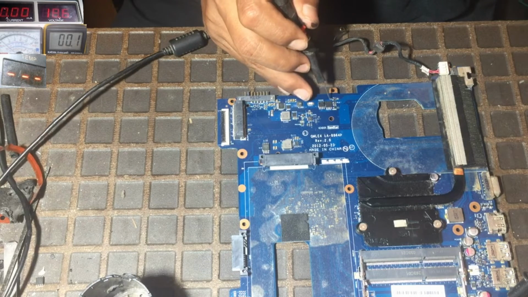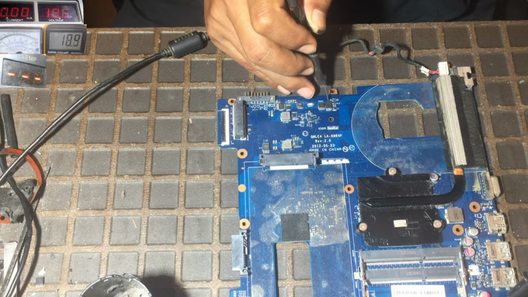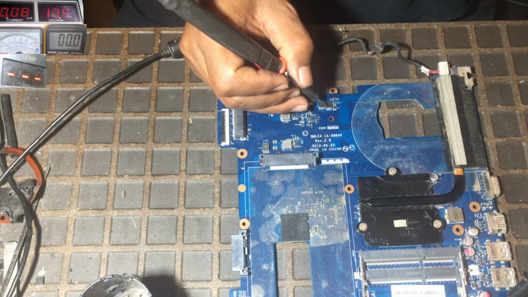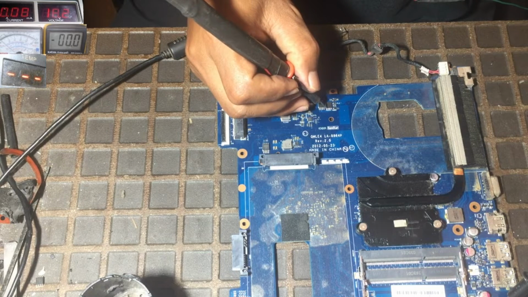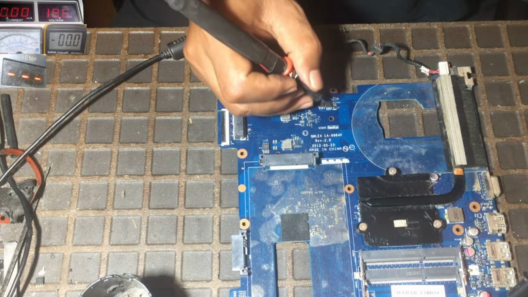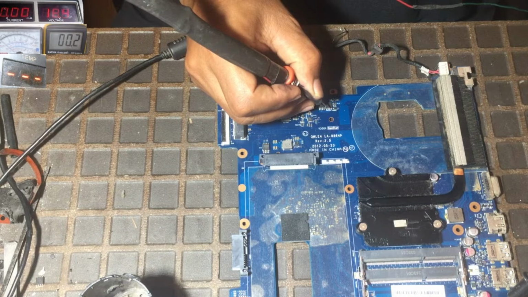The voltage appears here, same as the voltage from the PSU, and the output of this main MOSFET has no voltage. And the gate of this MOSFET, the voltage here is vibrating, fluctuating, not stable.